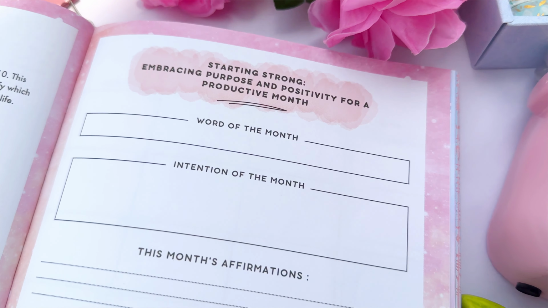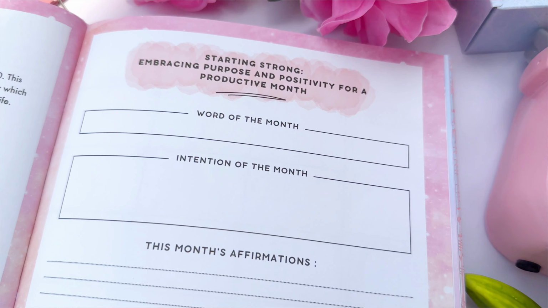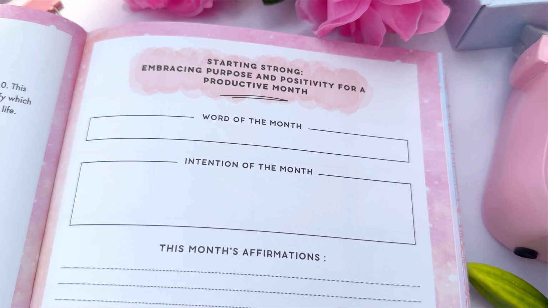Then you can write down your intention for the month. I have already talked about how important it is to set intention every single month in my monthly planning videos. So definitely setting an intention every single month will keep you aligned towards your long-term goals, and it will keep you on track with what you want to do for this month.